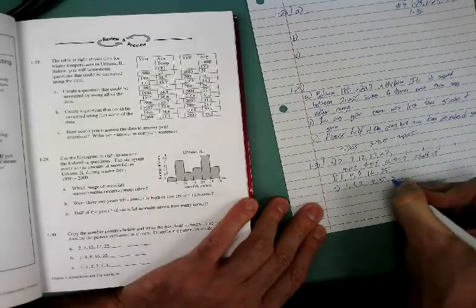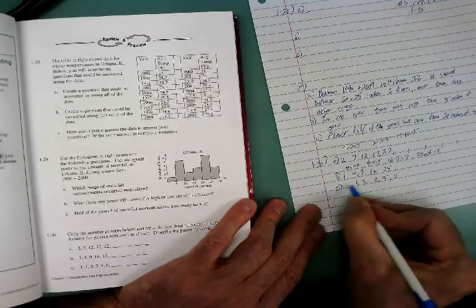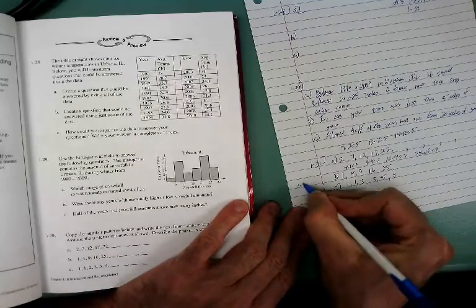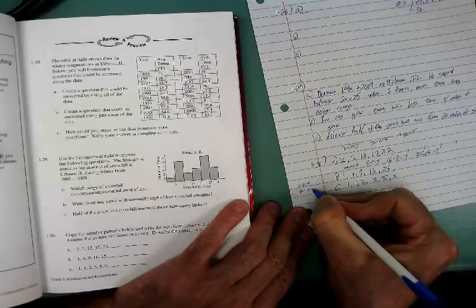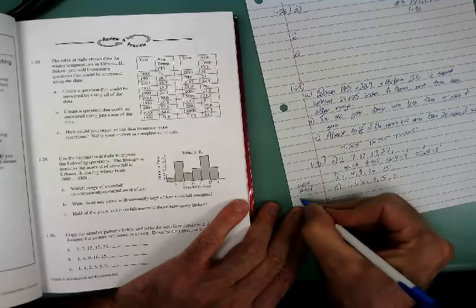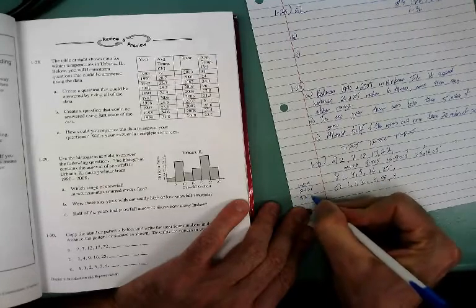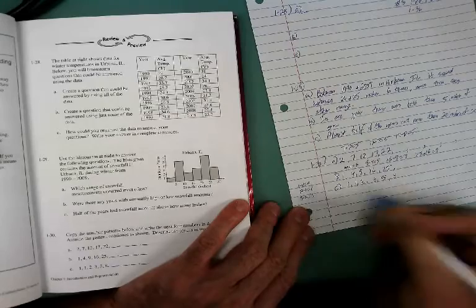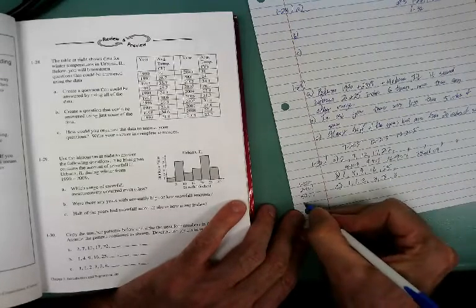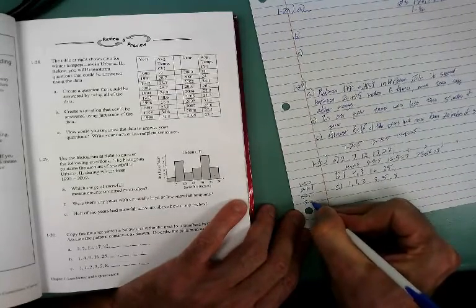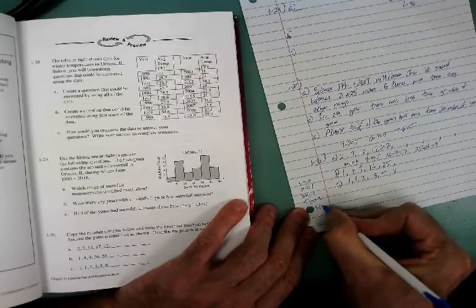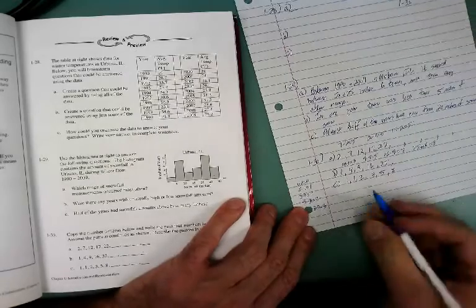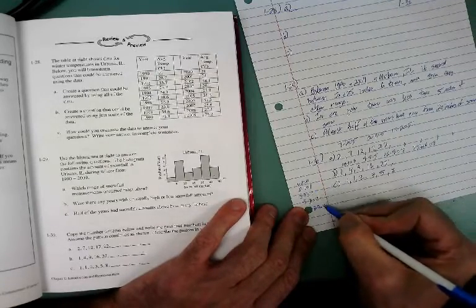This is crazy. What's the difference between 1 and 1? 1 minus 1 is 0. How about 2 and 1? 2 minus 1 is 1. How about 3 and 2? 3 and 2, 1. How about 5 and 3? 2. How about 8 and 5? 3. 0, 1, 1, 2, 3, 1, 1, 2, 3.